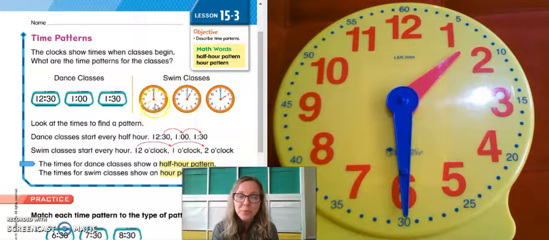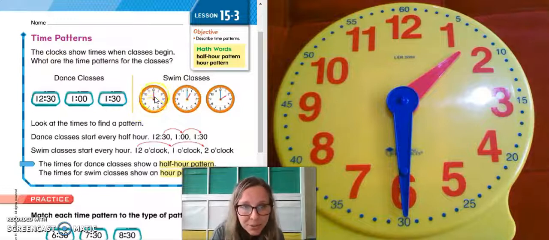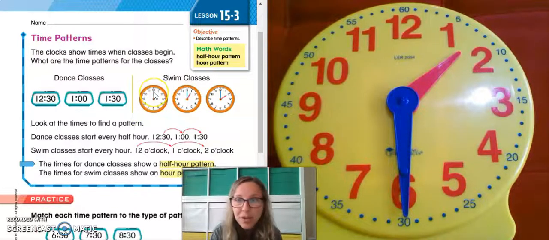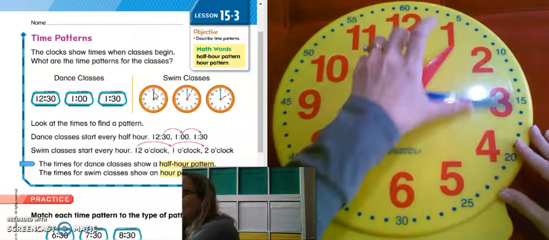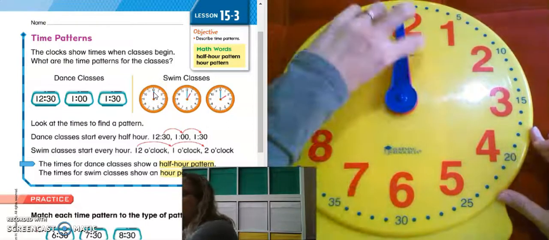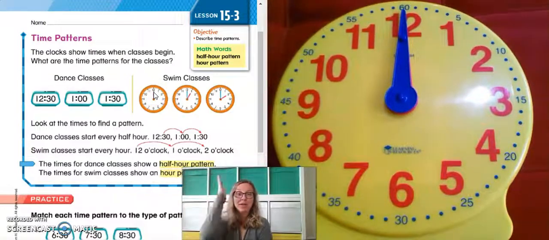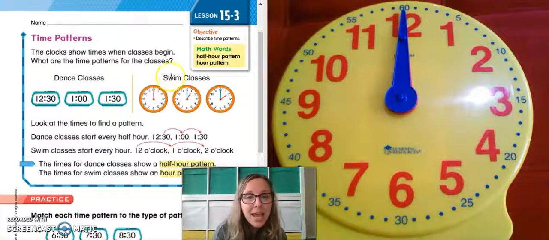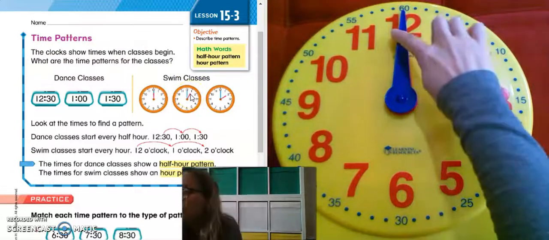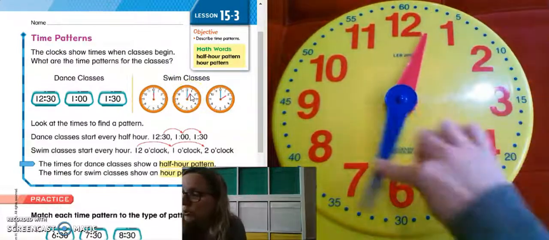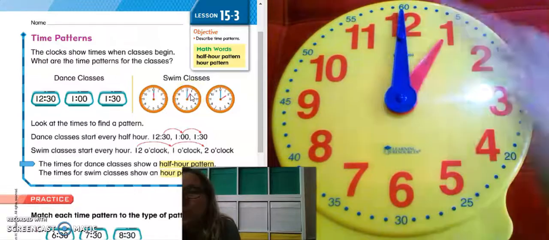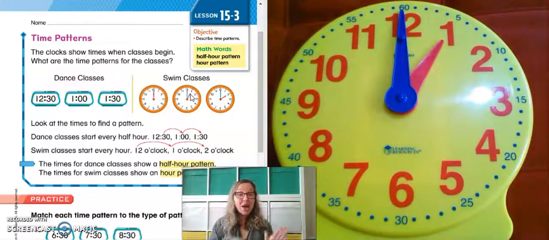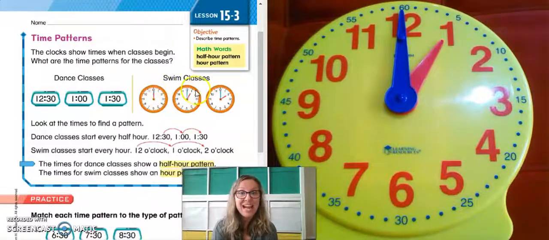It's showing swim class, and it says the first swim class, this clock is pointing to 12 o'clock. So let's back our clock up here, back to 12 o'clock. And remember, at 12 o'clock, the hour hand and the minute hand are pointing straight up. So that's the first swim class. And it says the next swim class starts at 1 o'clock. So from 12 to 1 entire hour has gone by. Okay, so that swim class was 1 hour long.